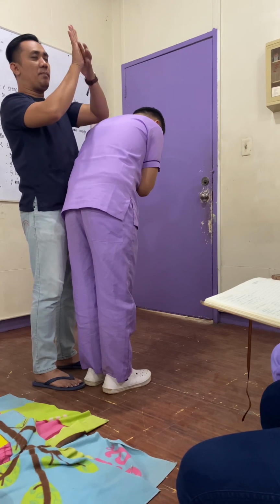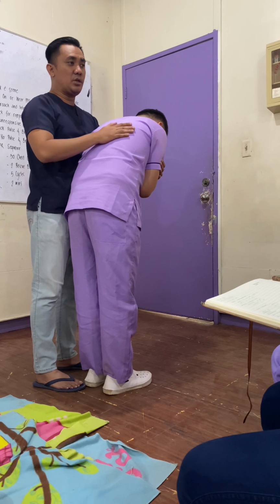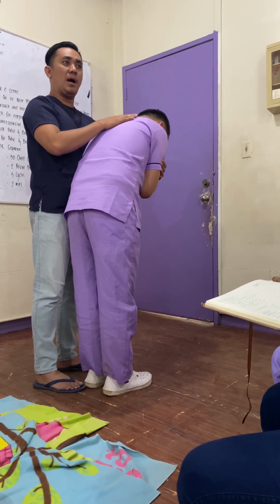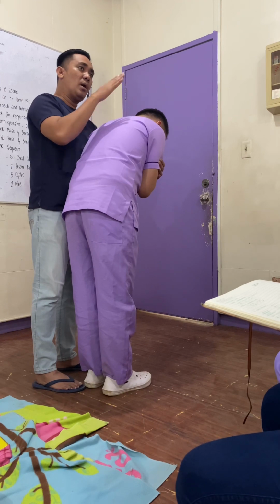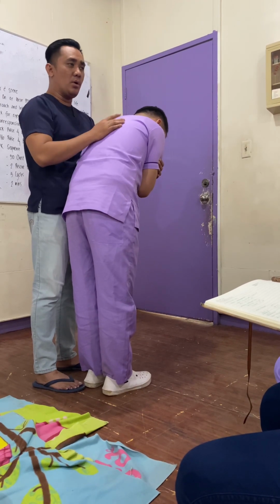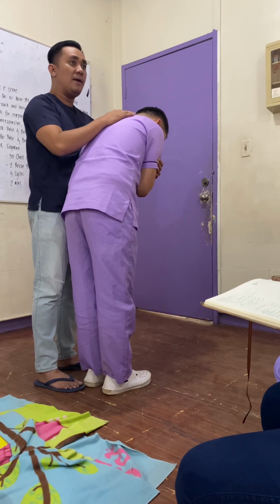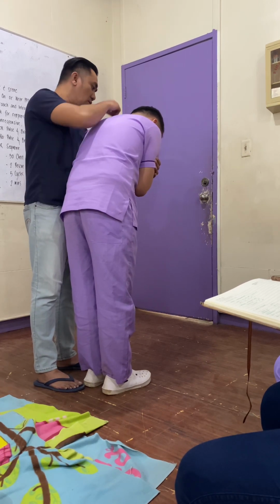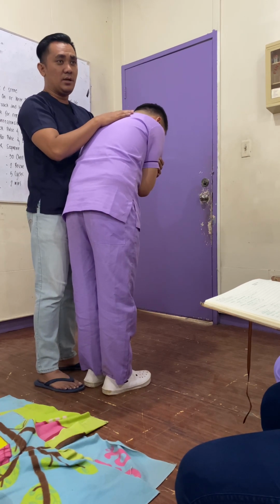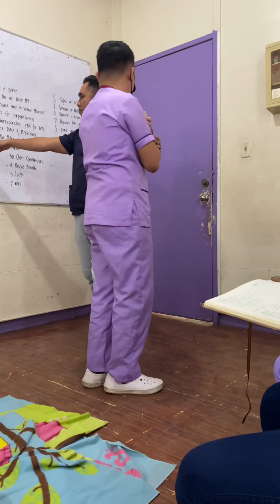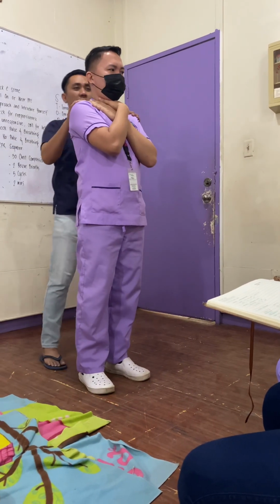By using the palm of your hand, you strike. But during the assessment, you don't need to strike too hard. Just show the assessor that you are going to perform a back blow. And when I'm performing the back blow, I'm also looking at the mouth of the patient, to see if the object has been dislodged or not. Got it? Alright. Aside from the back blow, we have the abdominal thrust, also known as the Heimlich maneuver.